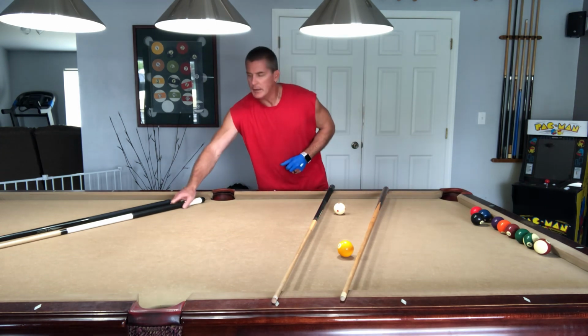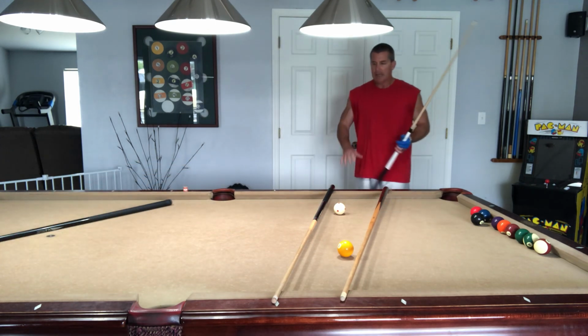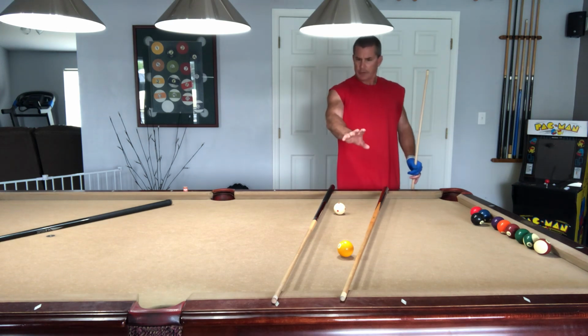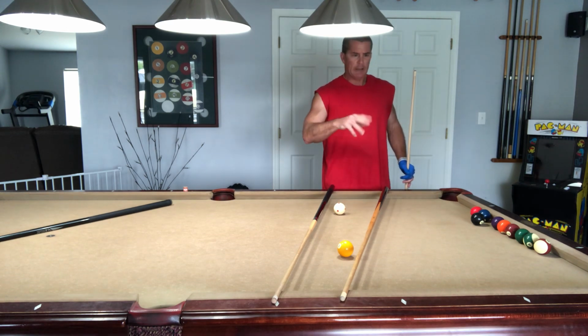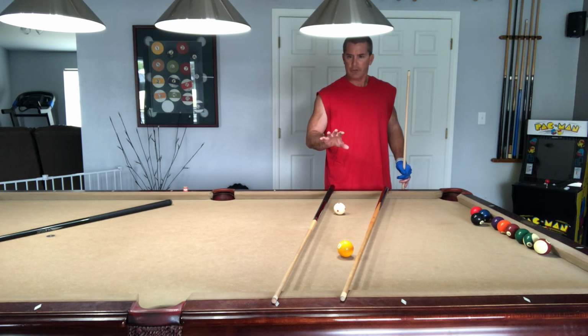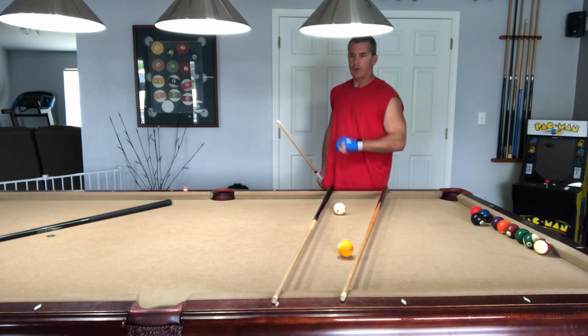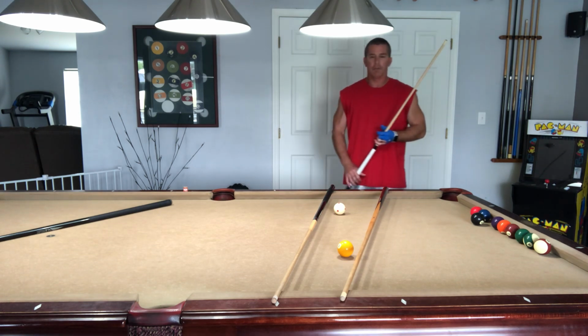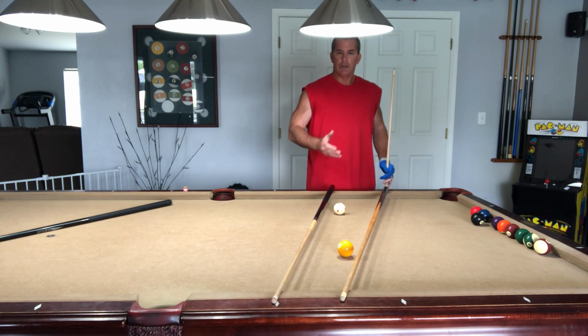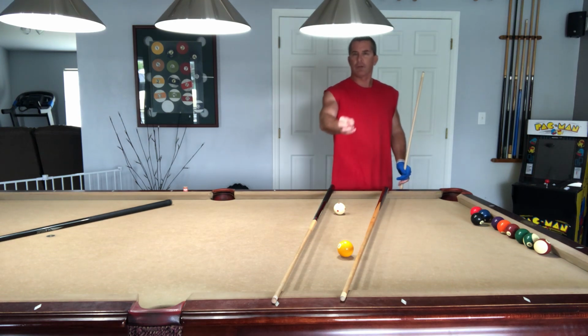You're going to have to decide, and this is where it comes in. And again, we're not talking about putting English on the ball, low, high, left, right. That's going to have an effect on the ball off the rail. The speed is going to have an effect on the ball off the rail. The weather, I'm here in Florida. If it gets humid, does that slow your table down? Does that affect the rails?